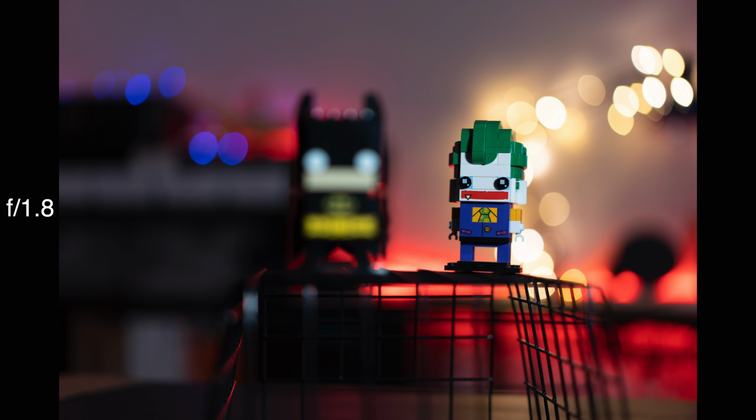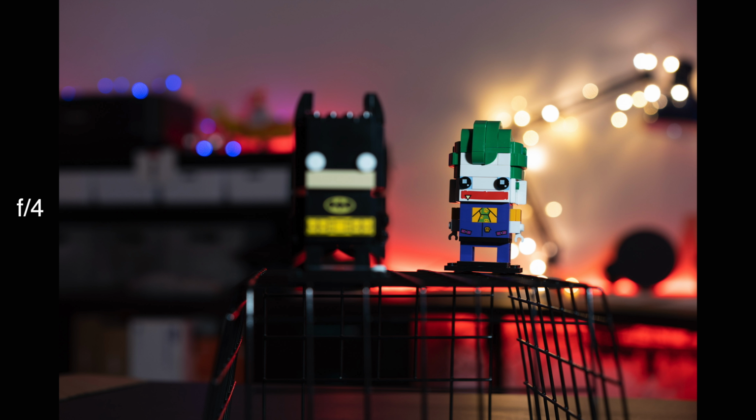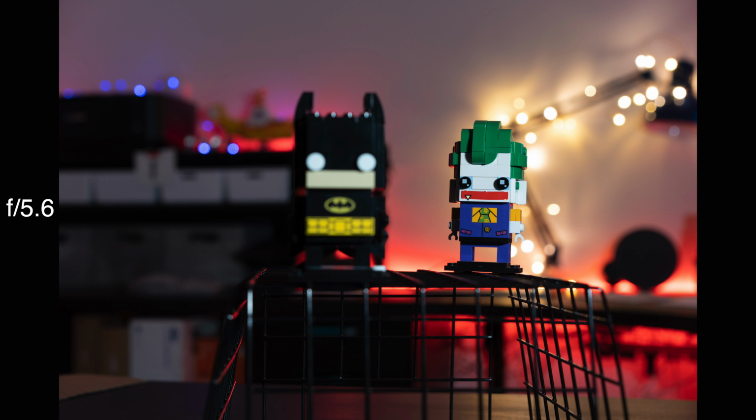And then as we move through these images, we go to f2. You may not have noticed much of a change there, but between f1.8 and f2 there is a slight difference in depth of field. Then now we'll carry on in full stops onto f2.8. You can see everything's a bit more in focus. f4, again, even more stuff in focus. f5.6, more in focus again.